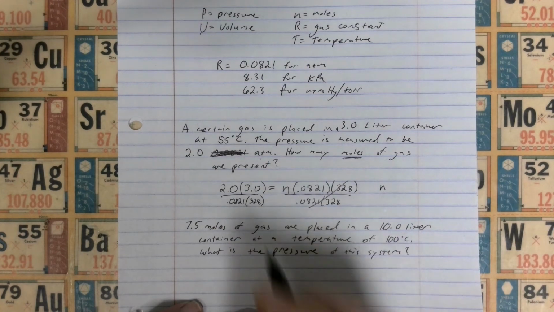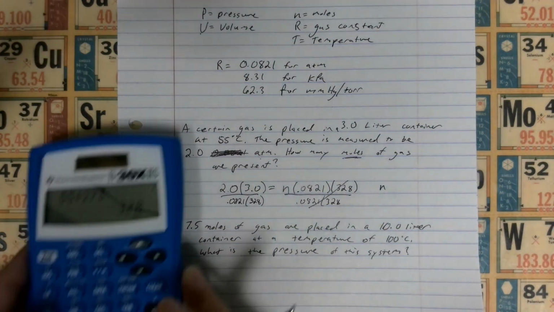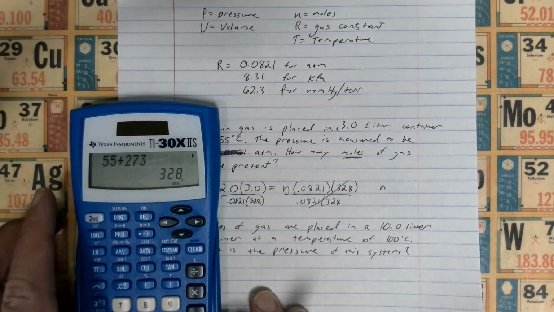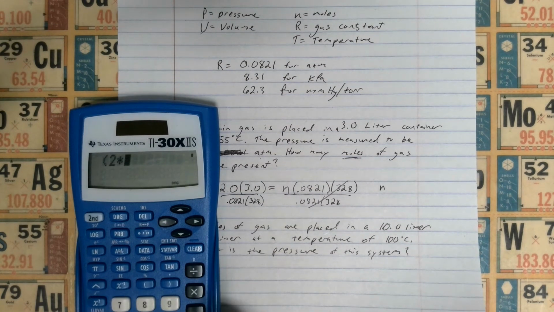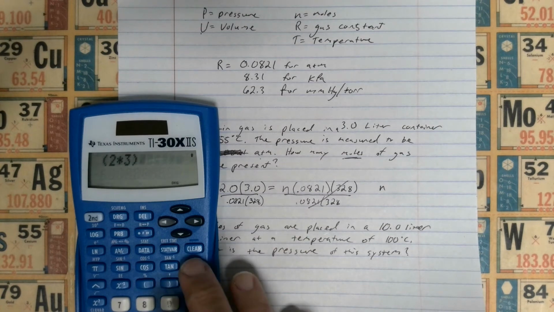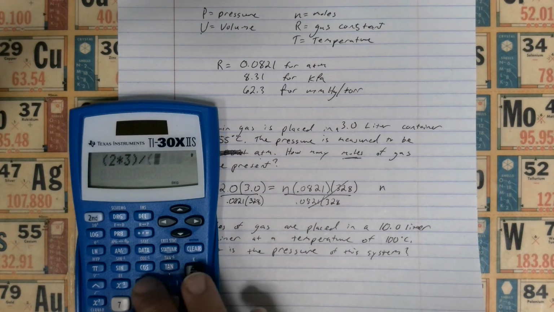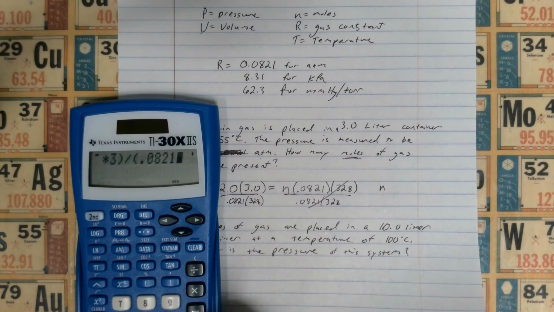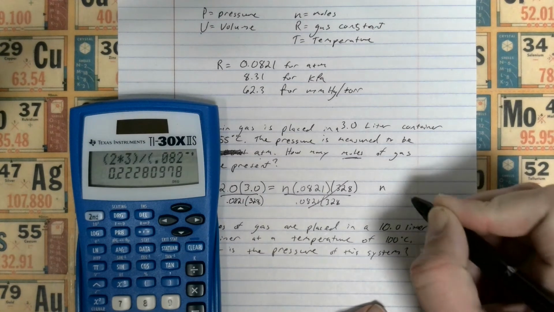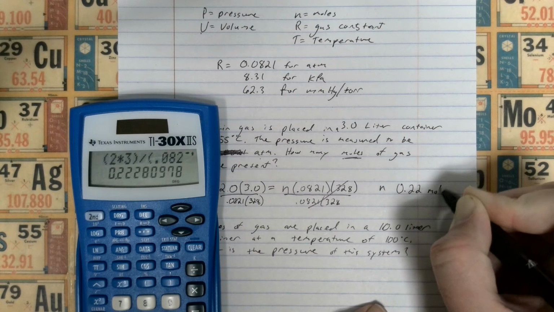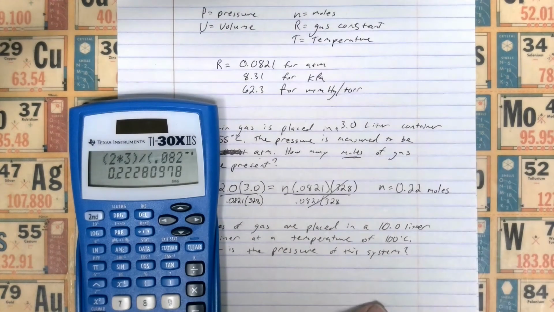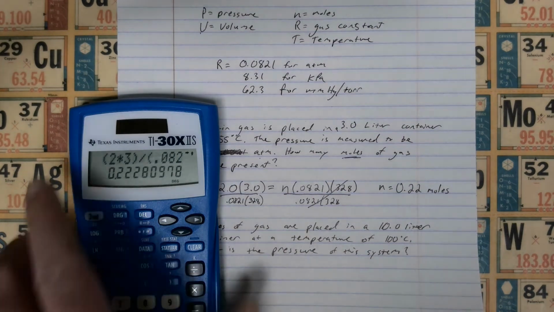And then if I do that, 2 times 3, which I know is 6, I'm still going to put it in here anyways, divided by 0.0821. I'm putting them in parentheses so that we can times 328, and my moles are 0.22 moles. So that's my answer. Okay.